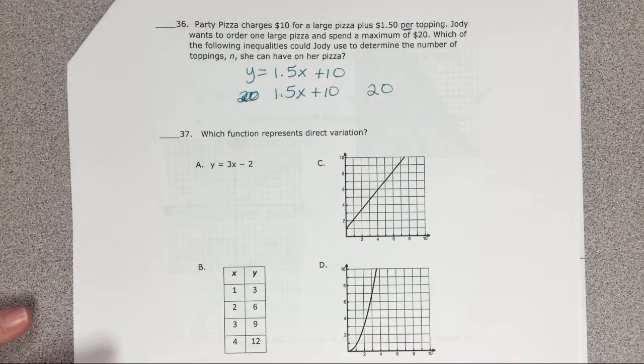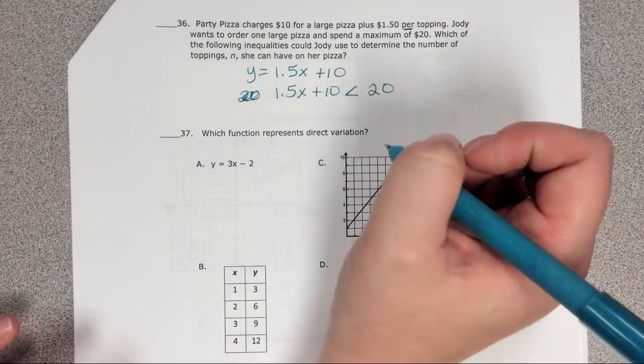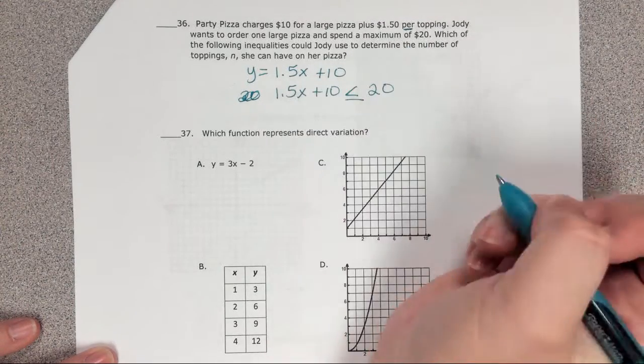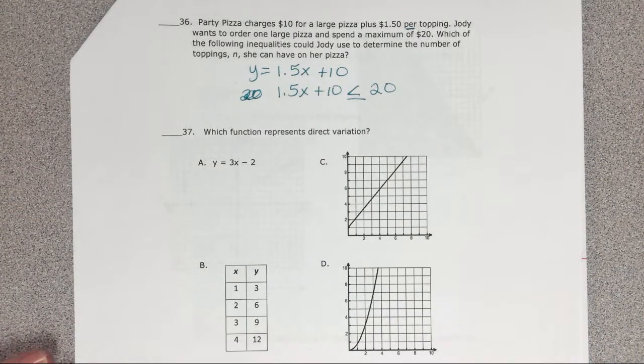Can she spend more than the 20? No, absolutely not. So that pizza needs to be less than. Can she spend up to 20? It says a maximum. Yeah, she doesn't have to get change back. So pay attention to your symbol. That's the less than or equal to.